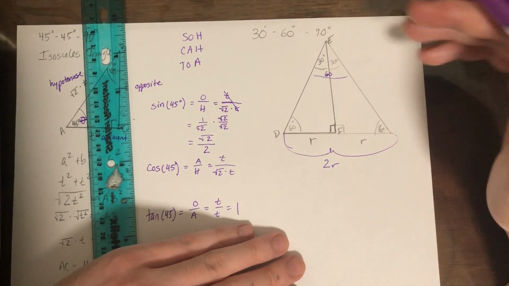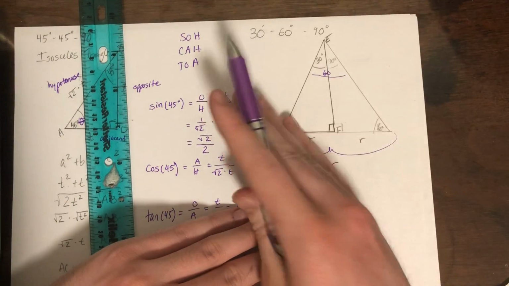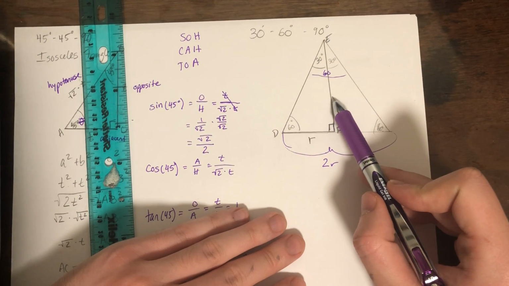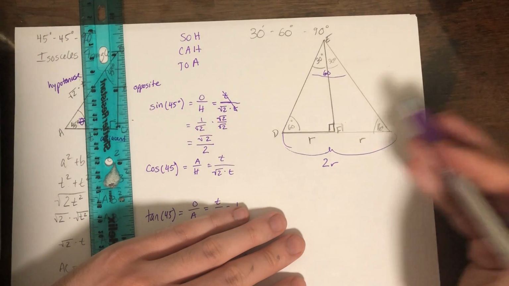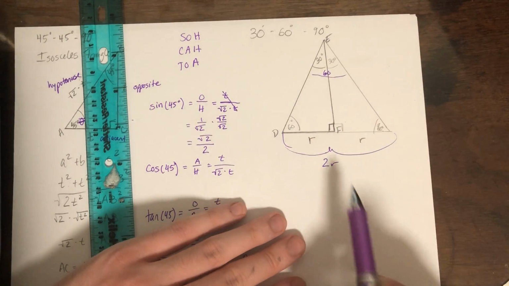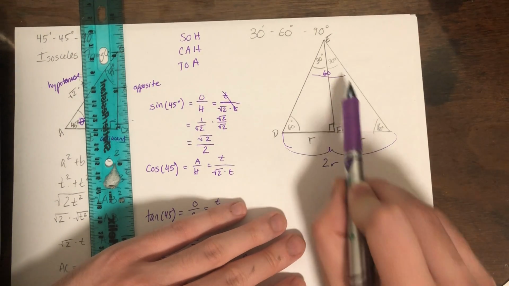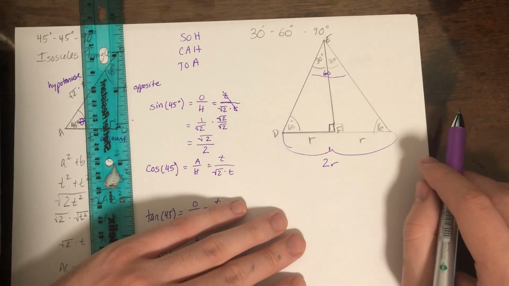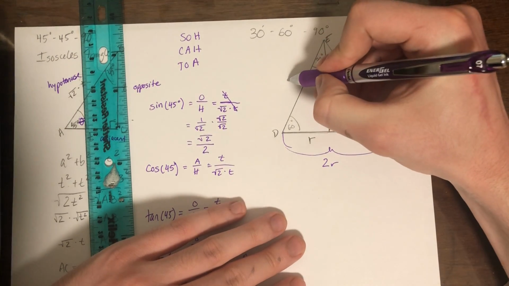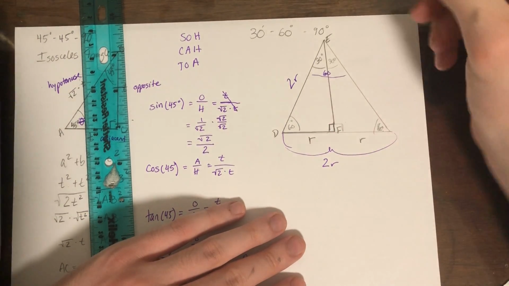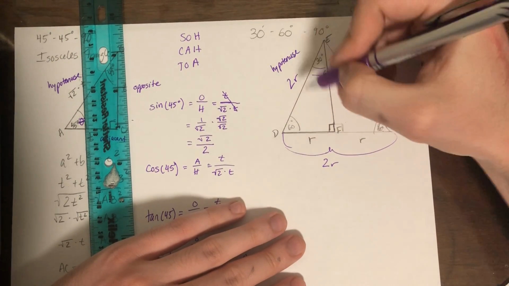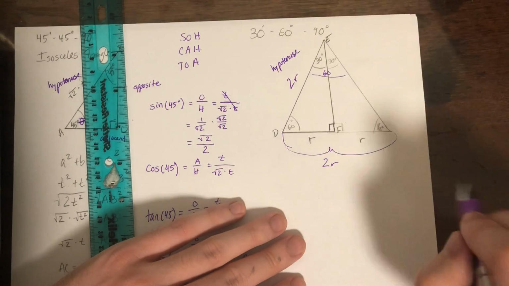So if you notice, when you reflect a 30, 60, 90 triangle over the long leg, it becomes an equilateral triangle. So what is true about an equilateral triangle besides the fact that I've got 60, 60, and 60? Well, I also have every single side being equal. So if this is 2R, that means that this hypotenuse over here is also 2R. Let's call that the hypotenuse because it's opposite from my right angle.